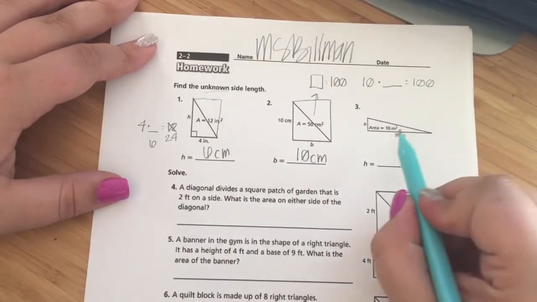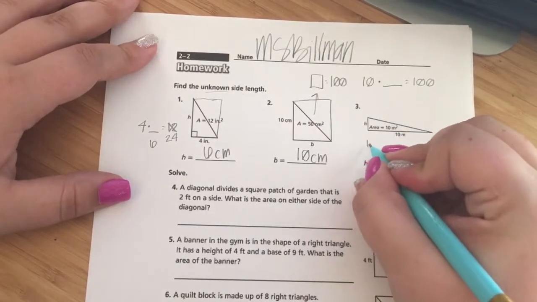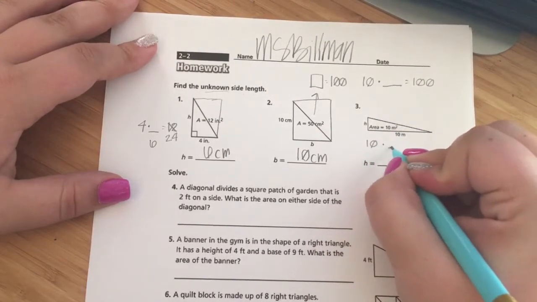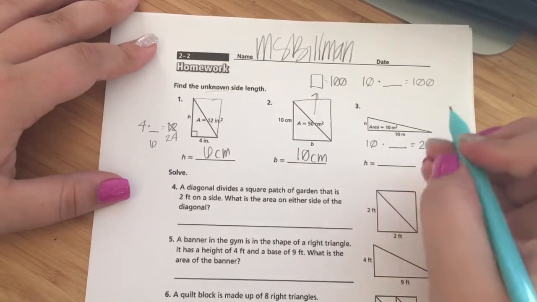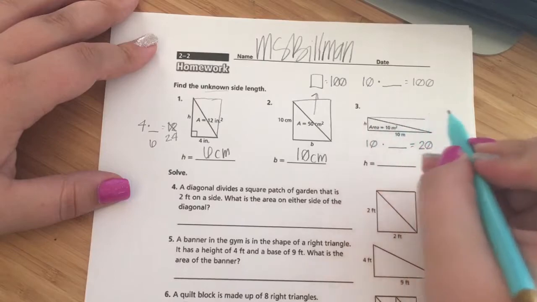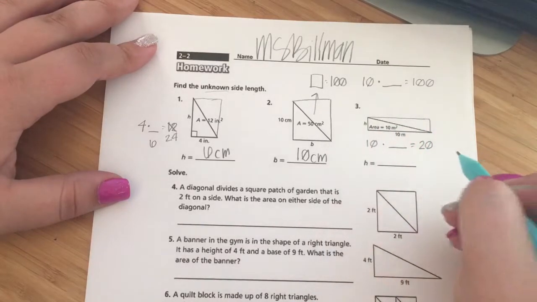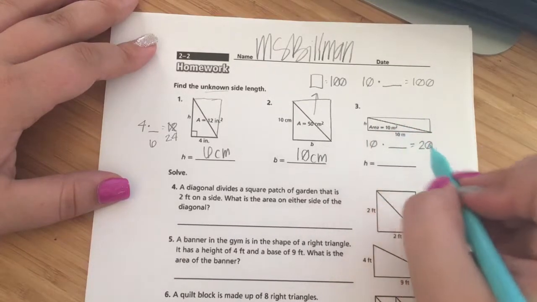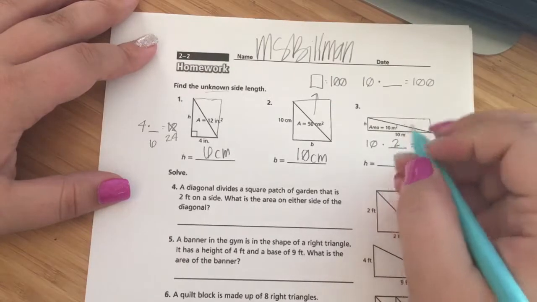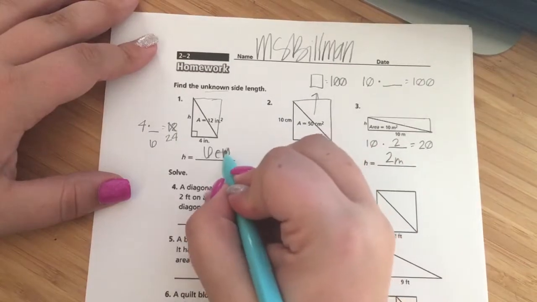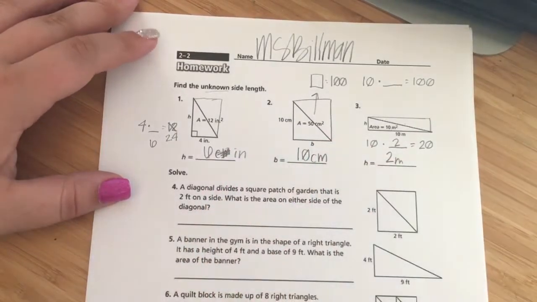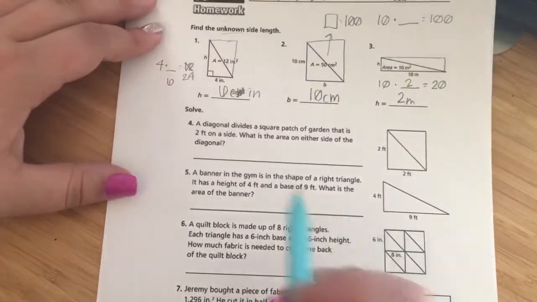And I'm going back and adding in the measurements, and you see on number 1, it should be inches. 10 multiplied by something gives me, if it's 10, I need 20. So 10 multiplied by 2 is 20. Divide that by 2 would be 10 meters. And I go back and fix it. Attending to precision, very important.